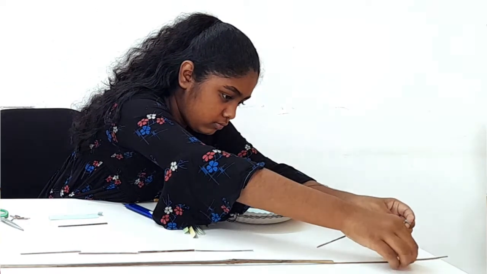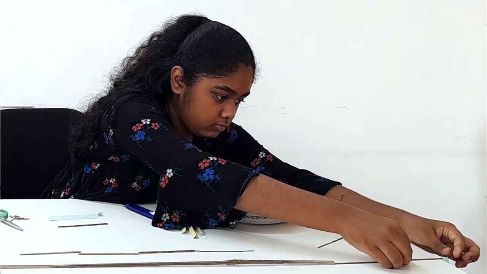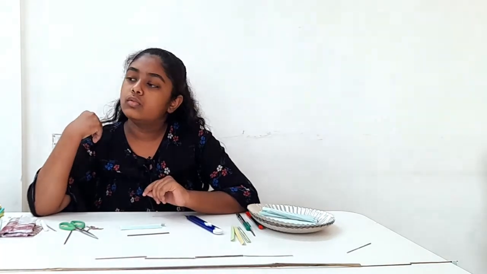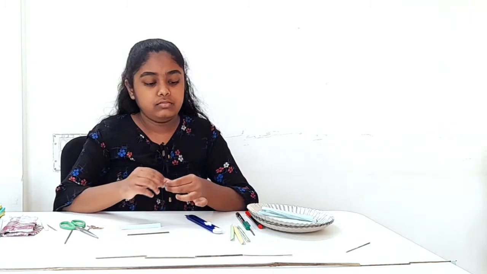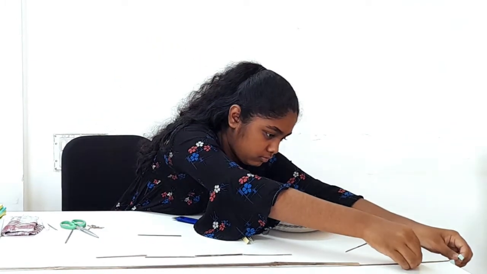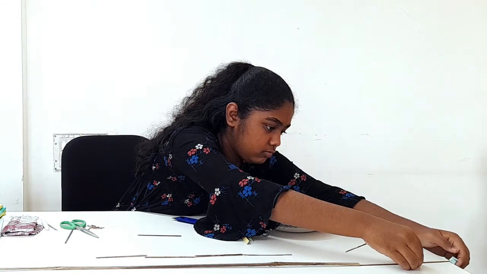Is there space for 1 centimeter there? Yes. There is. Keep that 1 centimeter there. Have you reached the end? No. Is there space for 1 more centimeter? There is. Okay. Keep 1 more centimeter there. Is there space for 1 more centimeter? No. So keep all your pieces there, end to end.